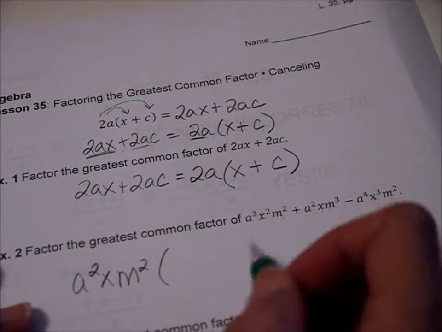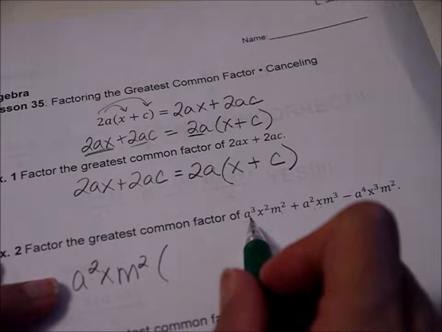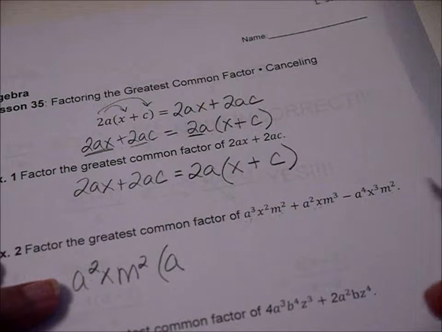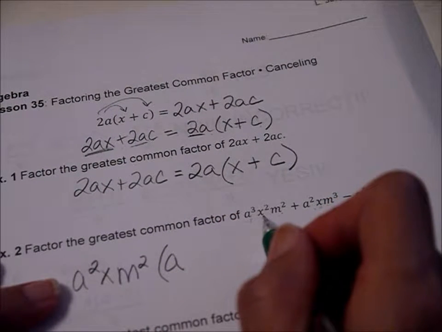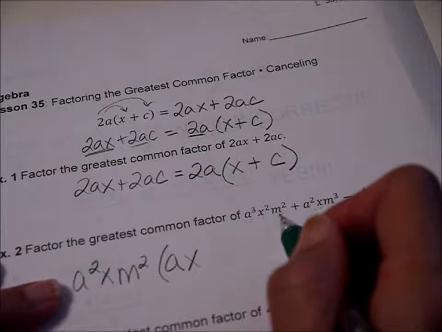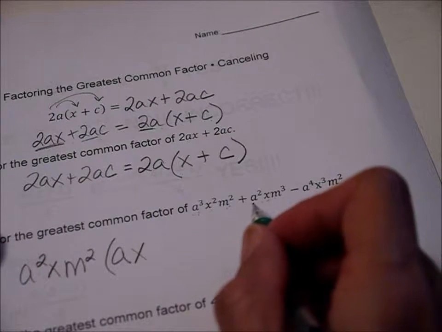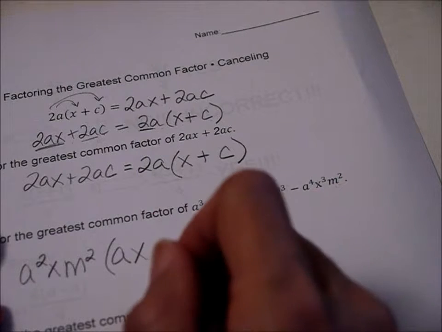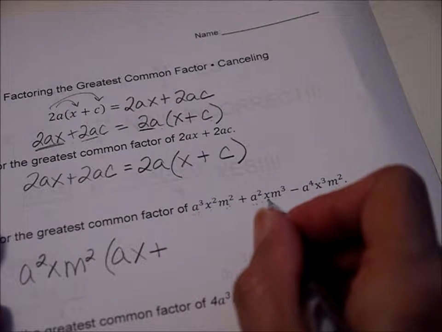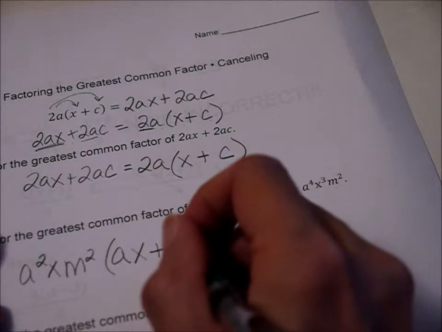Okay, so if we take out of this first term an a squared, what are we left with? We take 2 of them, we're left with 1. If we take one of the x's away, we're left with 1x. If we take m squared away, none are left, so we leave it like that. Next one, if we take a squared away, nothing is left of the a's. Nothing is left of the x's. And if we take m squared away, we have 1m left.